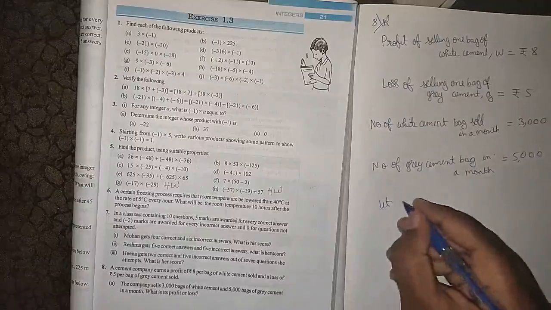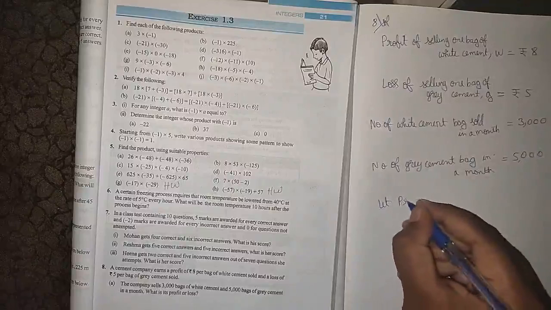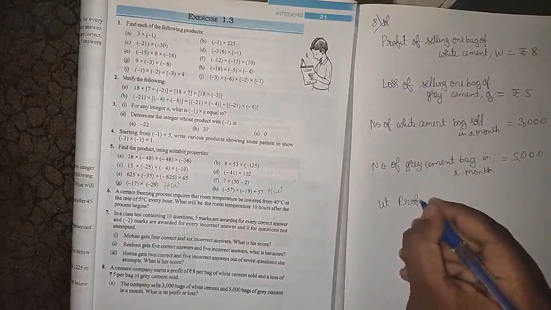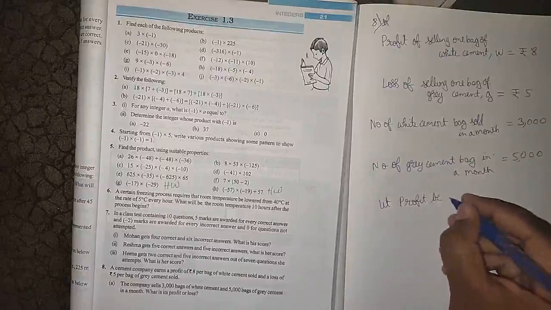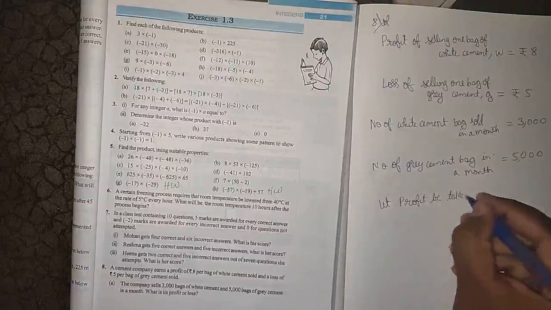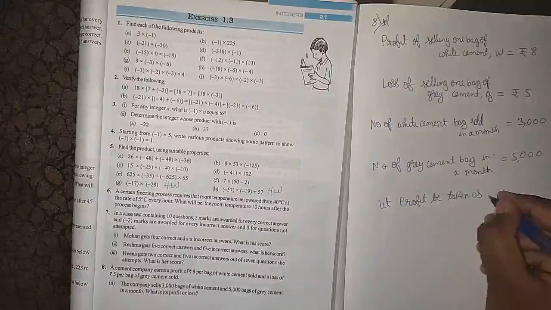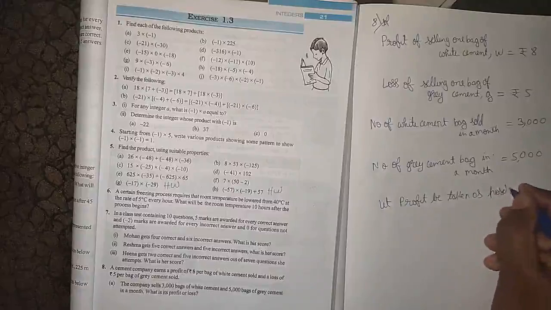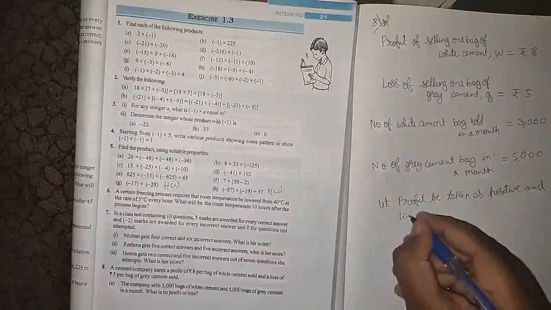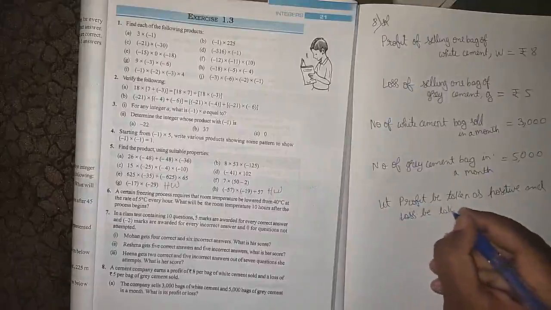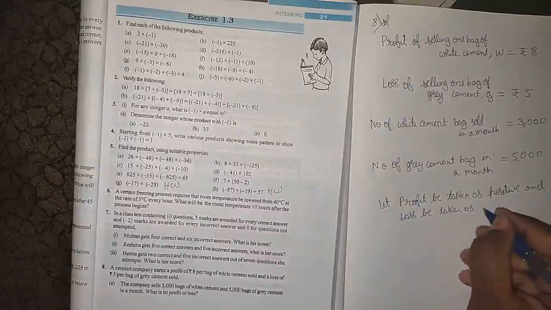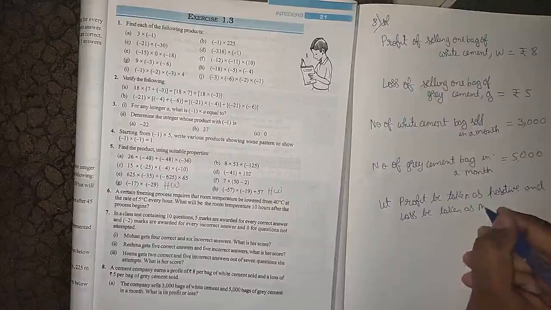Let profit be taken as positive and loss be taken as negative.